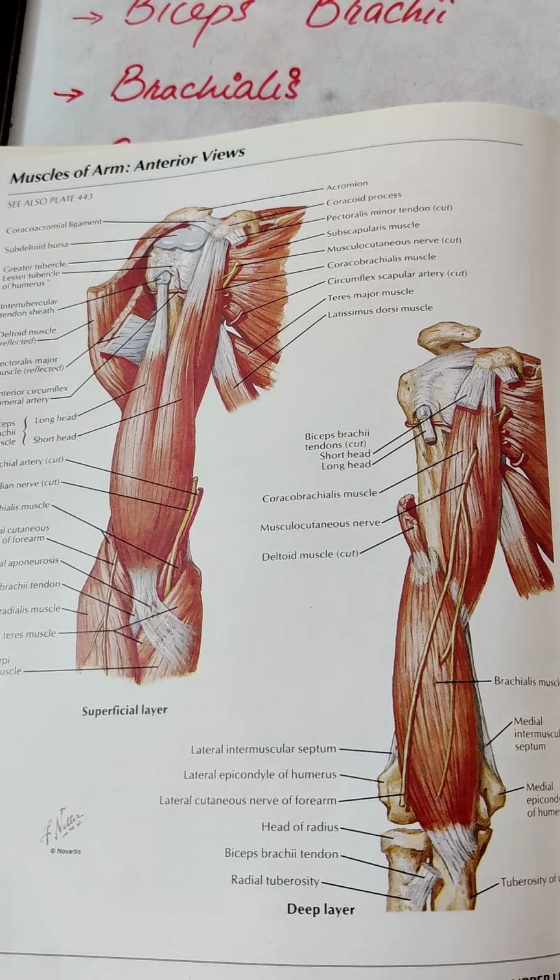The supination is going to be at the radio-ulnar joints and the flexion is going to be at the elbow joint. So depending on whether the forearm is supinated or prone, the action of the biceps brachii varies.